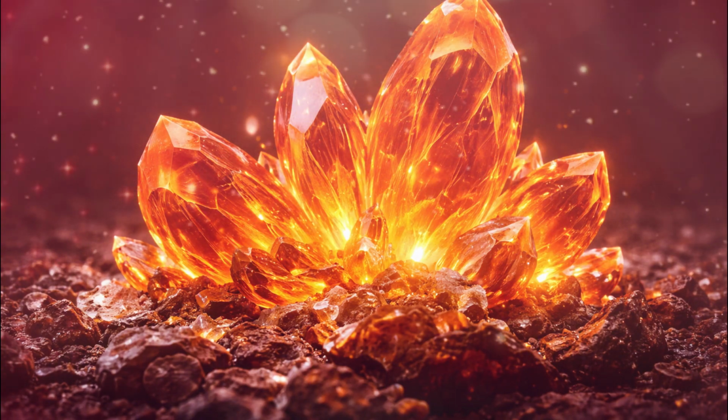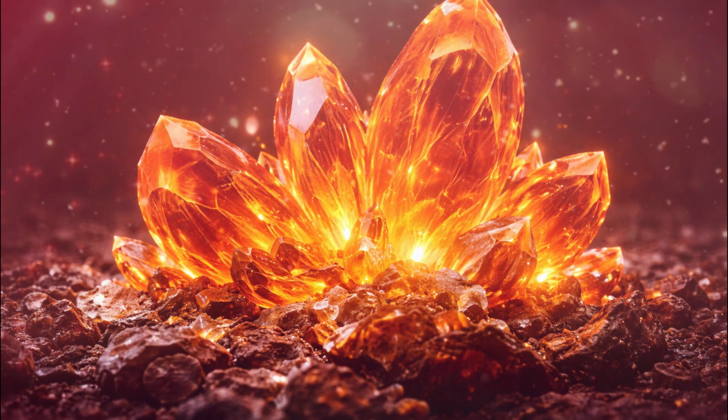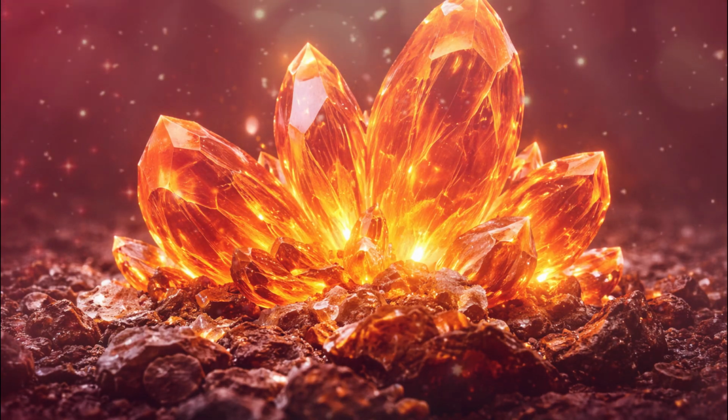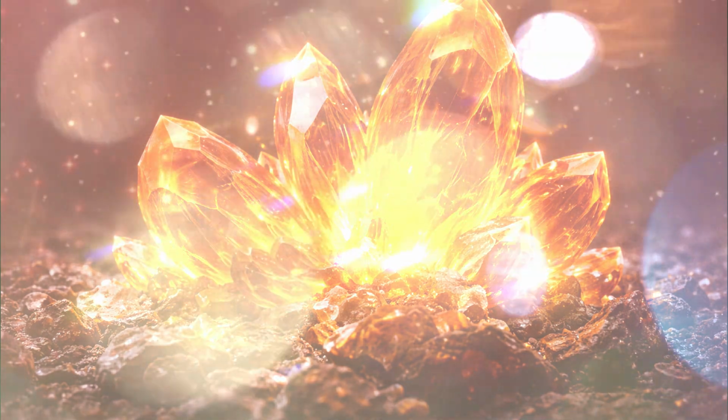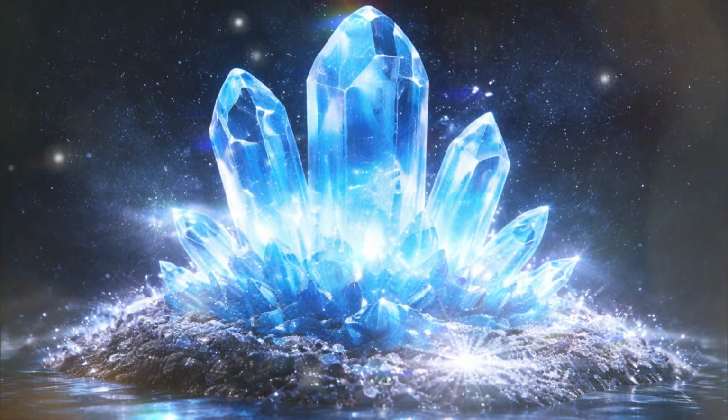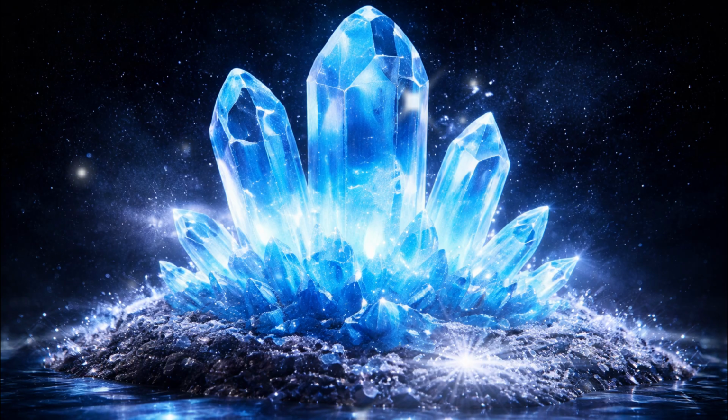Fracture, in contrast, occurs when a mineral breaks irregularly. Quartz, for example, exhibits conchoidal fracture, producing smooth, curved surfaces. This fracture pattern arises from the absence of cleavage planes in its lattice.